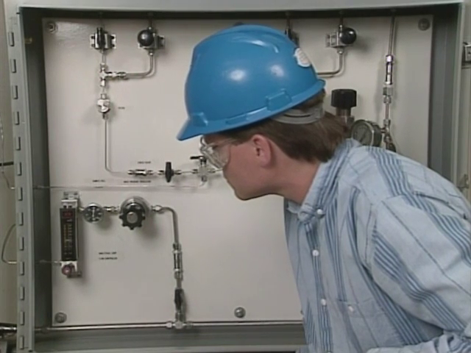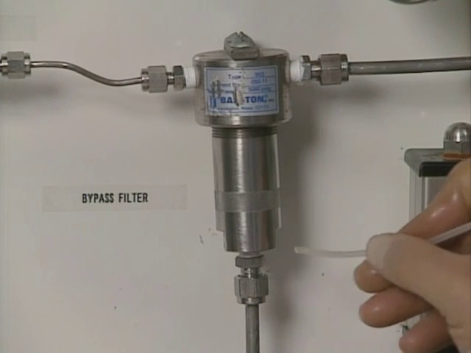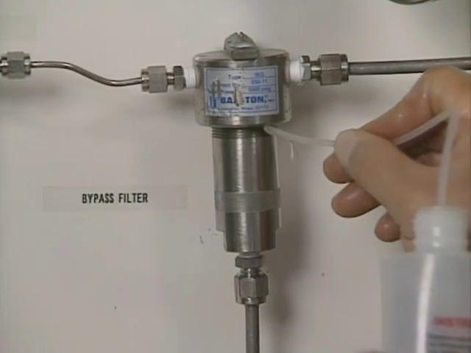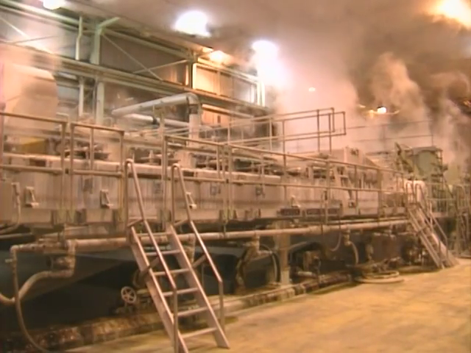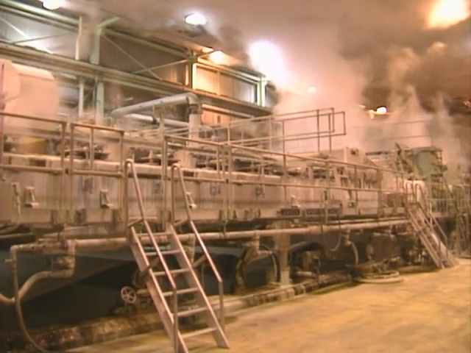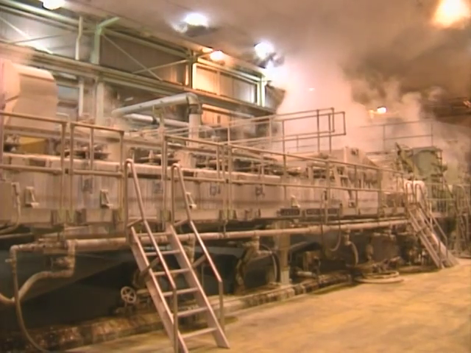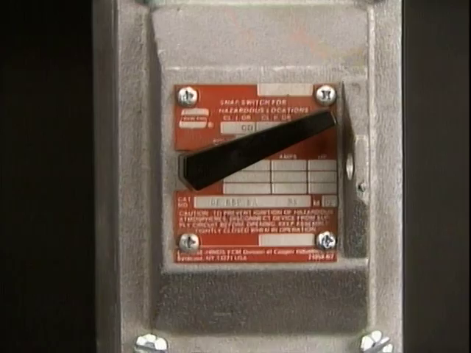Check the pressure gauges and flow meters to ensure proper operation. Ensure that there are no leaks and that all fittings are secure throughout the sample conditioning system. Check for the proper temperature of the sample system and the analyzer. In some process environments, you may need to inspect analyzer components for corrosion or deterioration. A corrosive atmosphere can have detrimental effects on the analyzer.